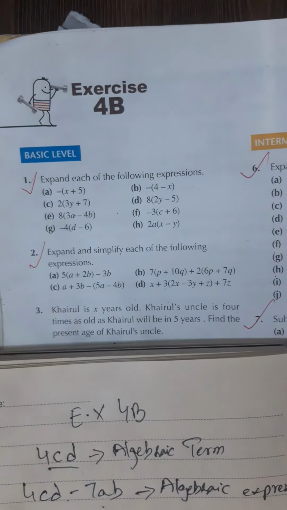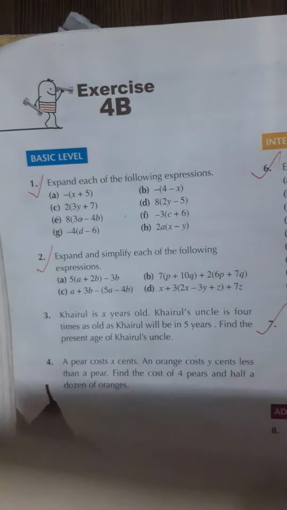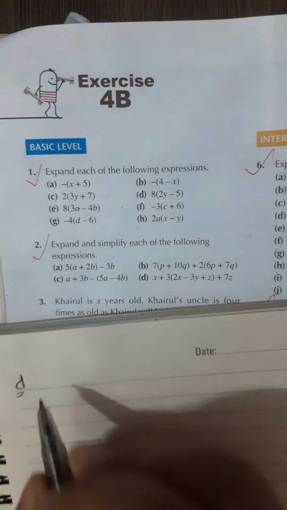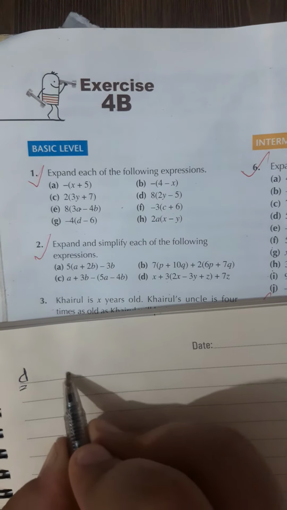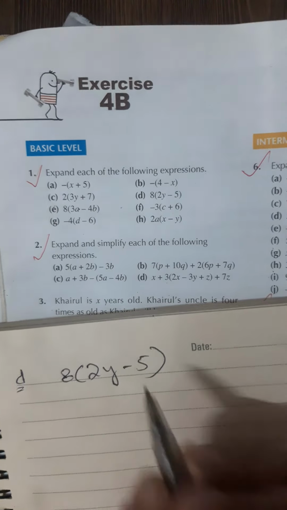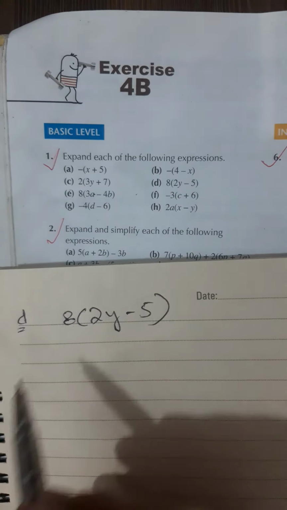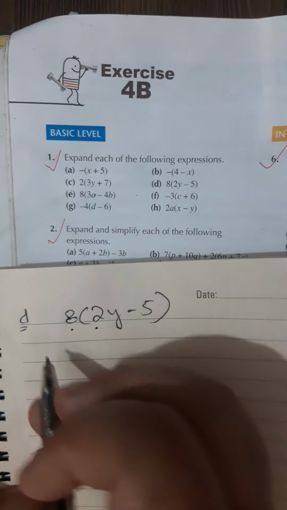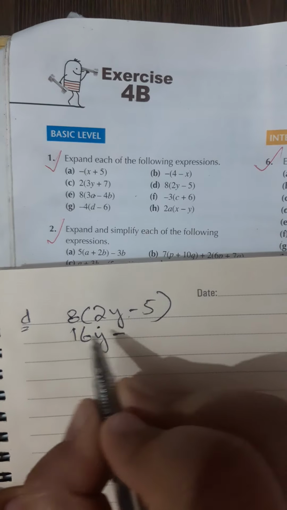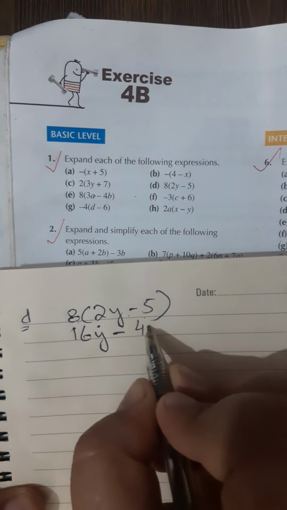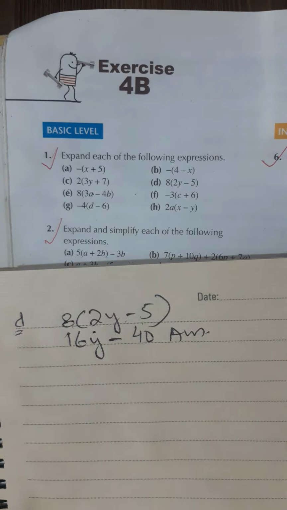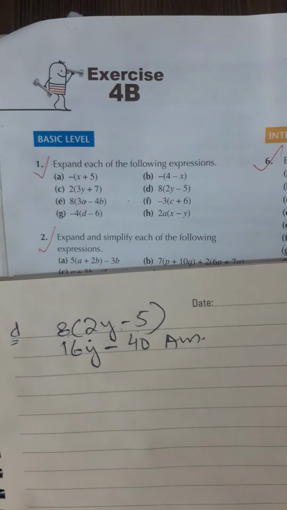Now see the next part, that is part D. D part is here: 8 bracket 2y minus 5. So how can we expand them? 8 is going to multiply with this. It will be 16y. Then minus sign, 8 into 5 is 40. So this is the simplified or expanded form. It cannot be further solved.